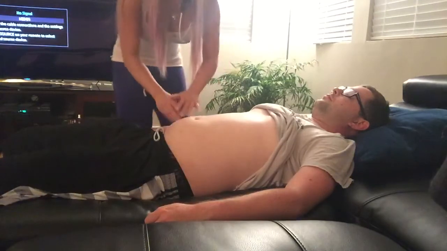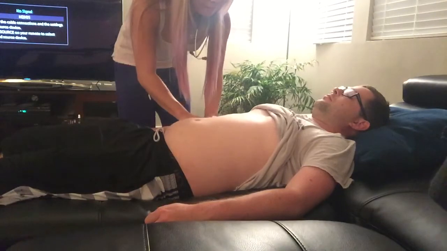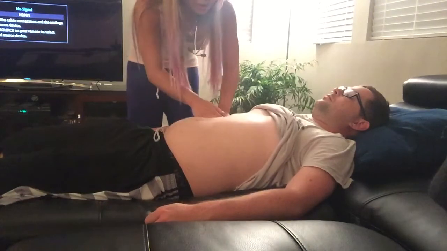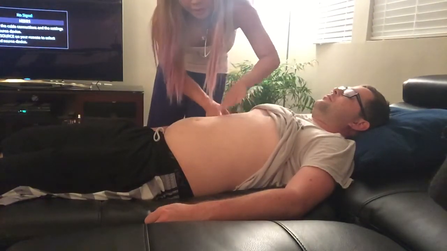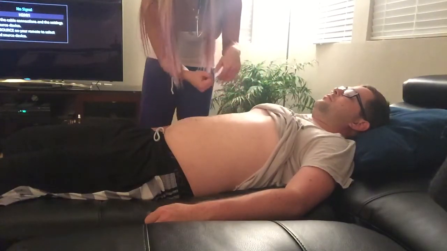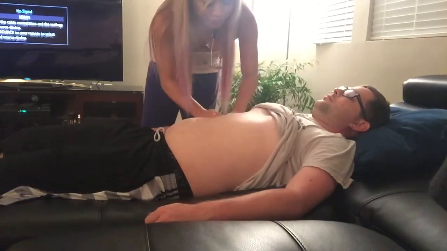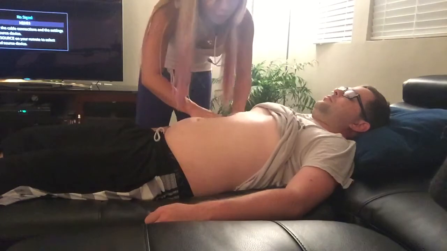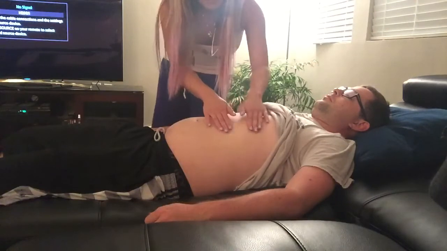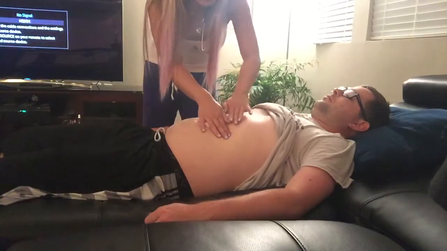Now I'm going to go with the deep pressure. Now there's also something called the hooking method, where I would have to hook underneath the rib so I can palpate the liver. In this patient's case, his liver is very much palpable on deep palpation. Also, the spleen is very hard to palpate, but this is how you test for an enlarged spleen.